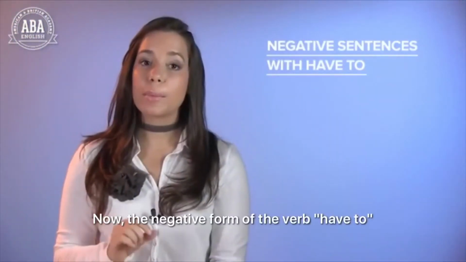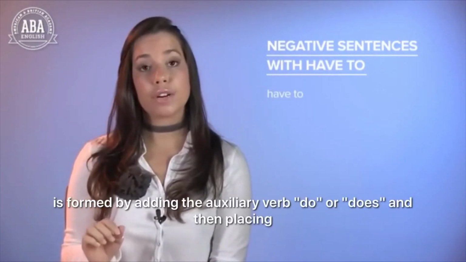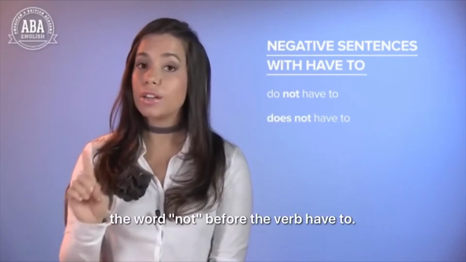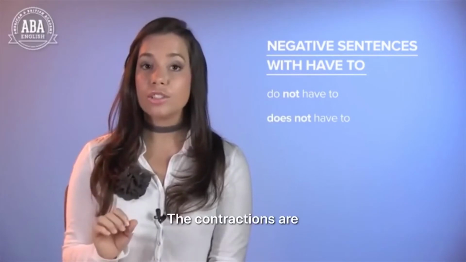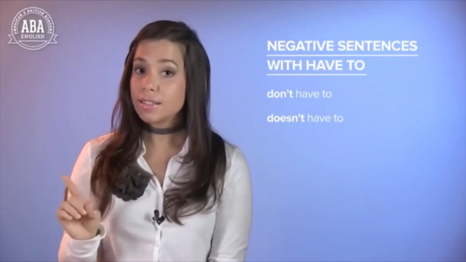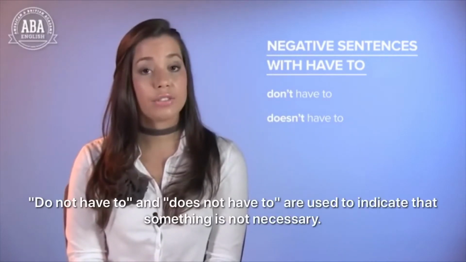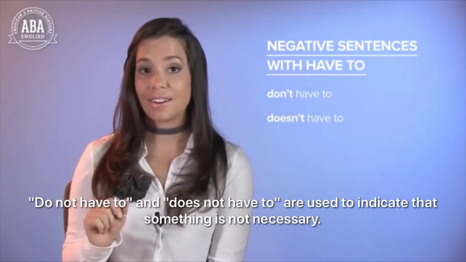Let's take a look at the negative sentences with have to. Now, the negative form of the verb have to is formed by adding the auxiliary verb do or does and then placing the word not before the verb have to. The contractions are don't have to and doesn't have to. Do not have to and does not have to are used to indicate that something is not necessary.